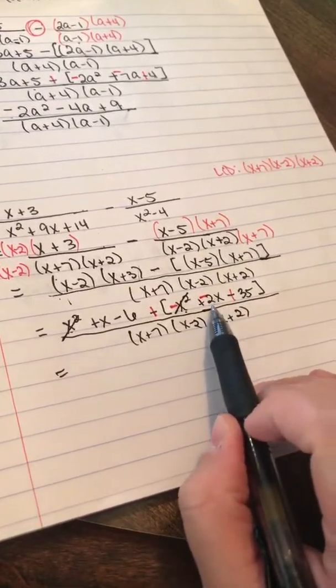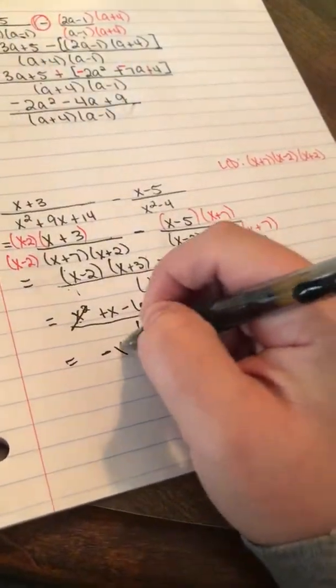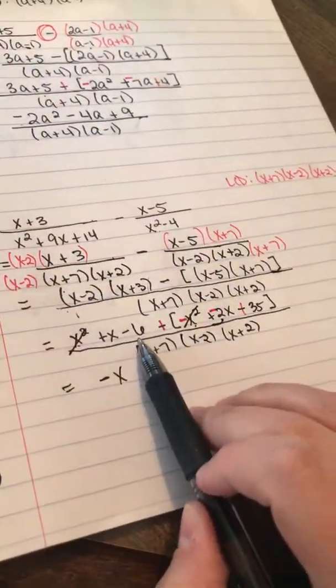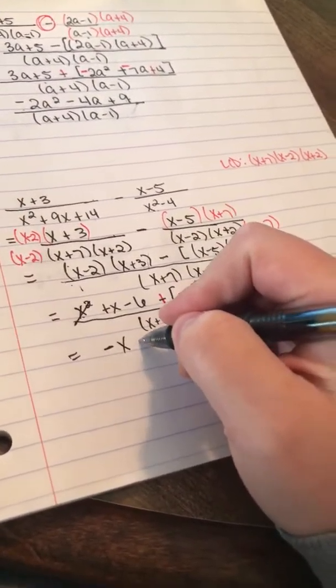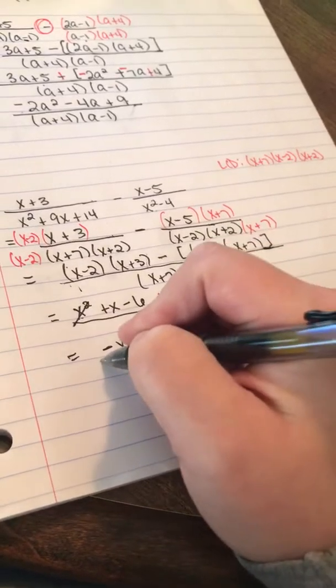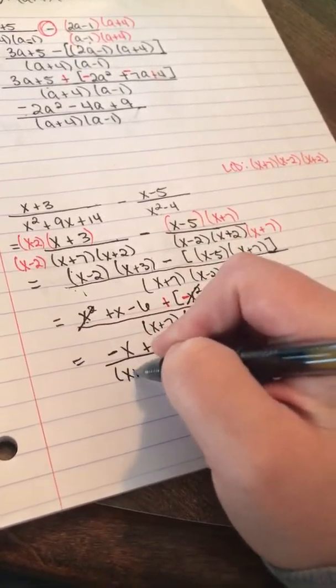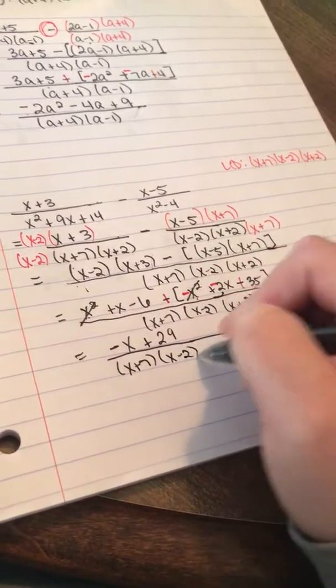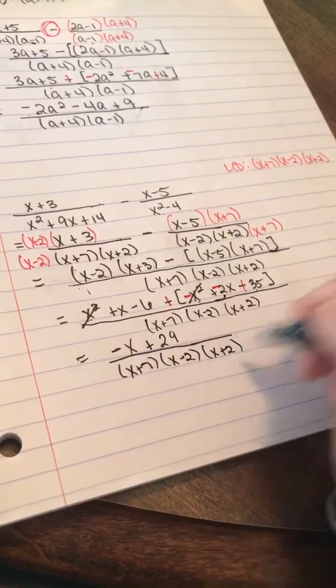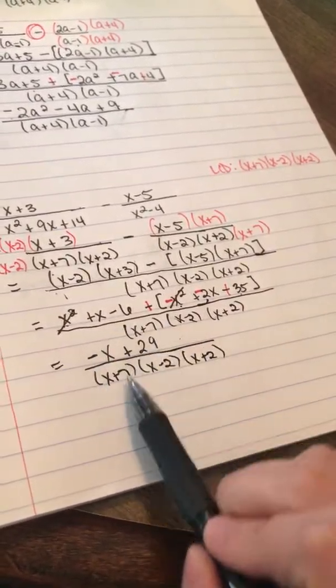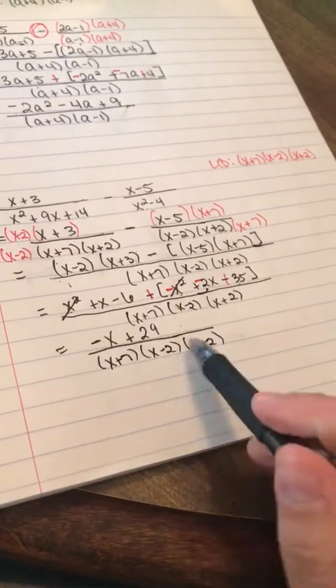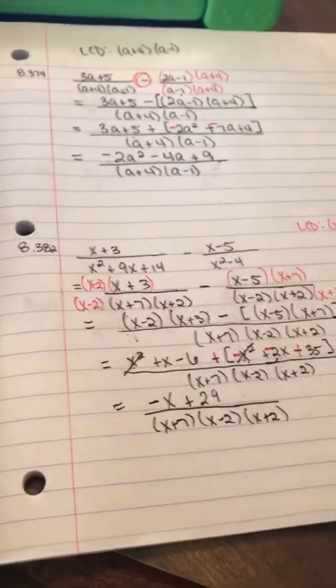I've got x minus 2x, so that's a negative x. I've got negative 6 plus 35, which is plus 29, all over that denominator. And this is not down here, so you can't cancel anything, so that is just your final answer.